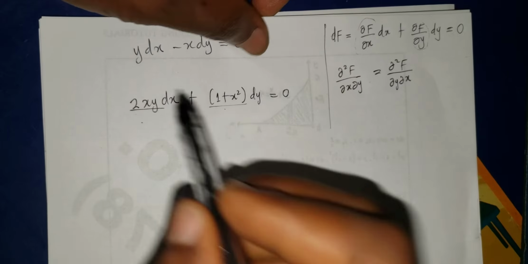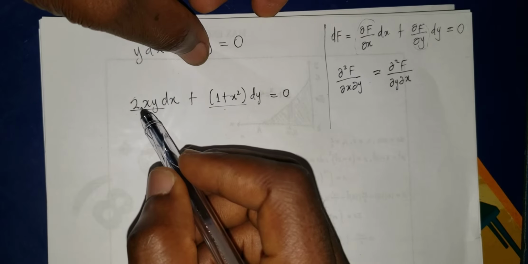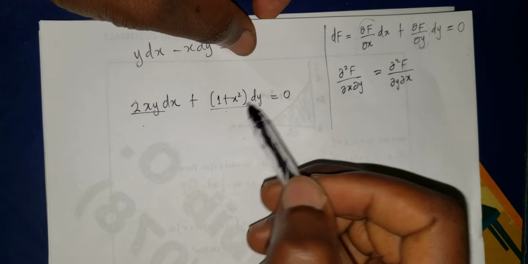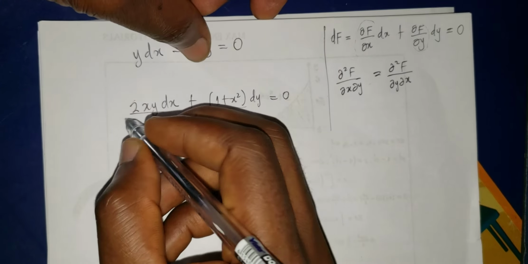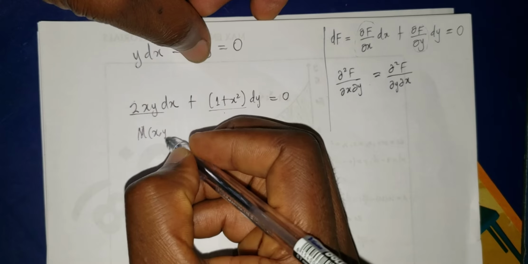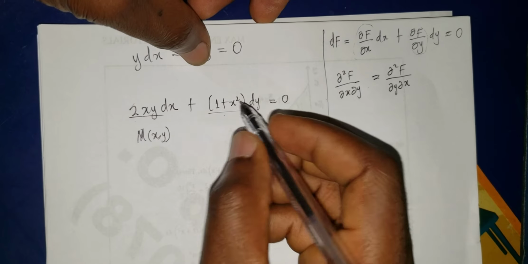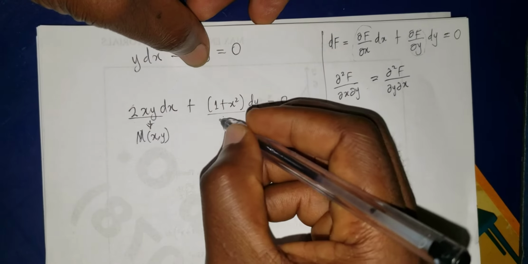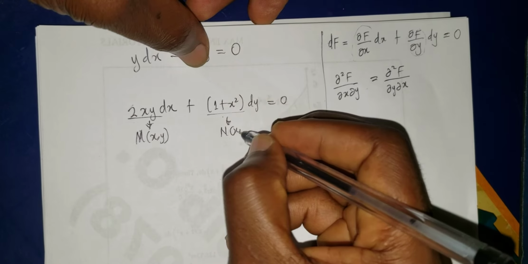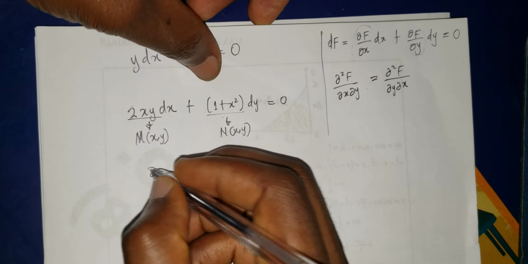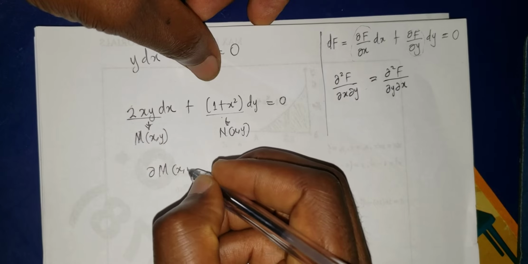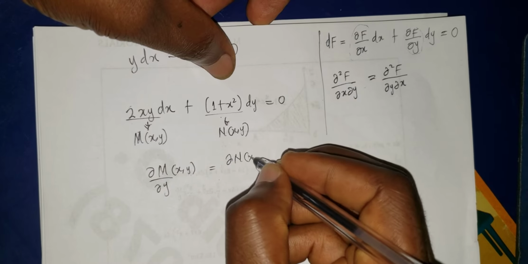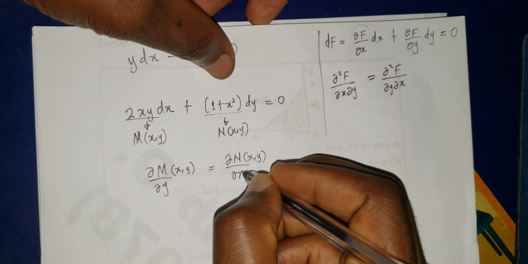If that is the case, when I differentiate this coefficient of the x with respect to y, it should give me the same result as differentiating this coefficient of the y with respect to x, and we've established that before. So we said that this one will usually be denoted as M of x comma y, x coming first before y, the same way M comes before N, and we denote this one as N of x comma y. For us to establish that it's an exact differential, we said that del M of x comma y del y should be equal to del N of x comma y del x.